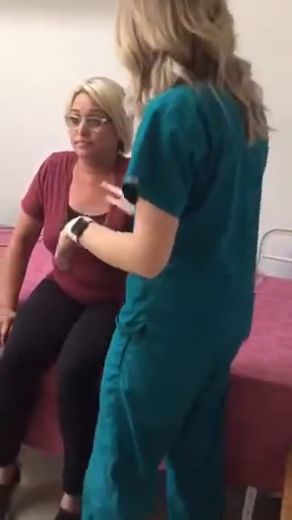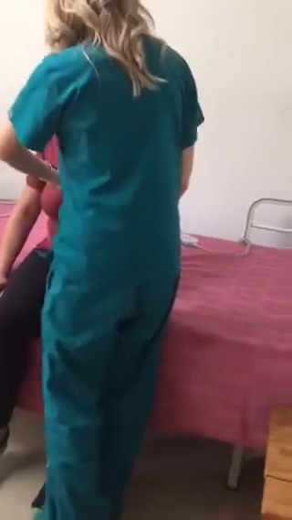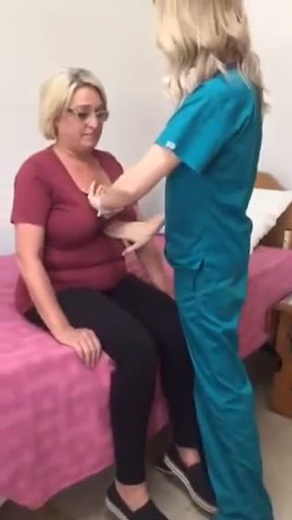So I'm going to also feel for her chest pulsations. Okay, appears to be within normal limits as well.